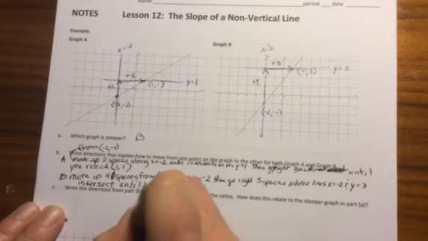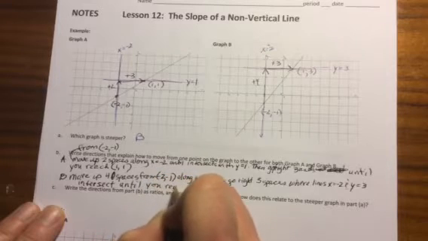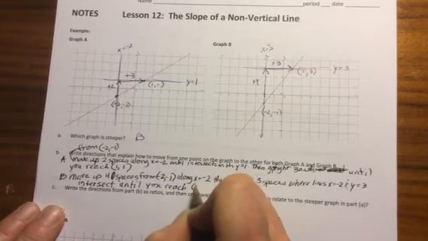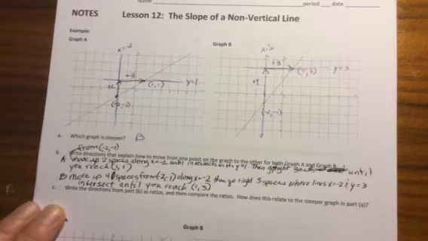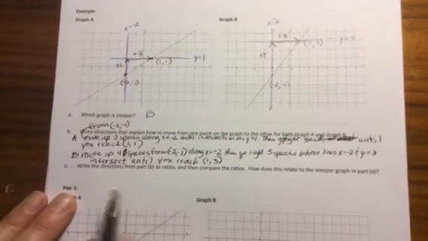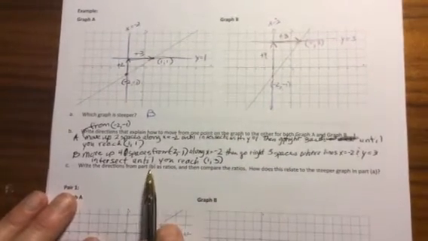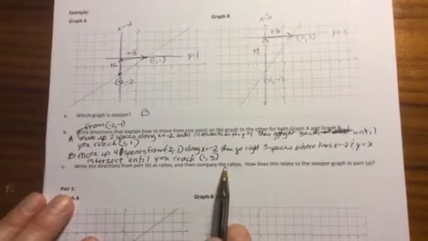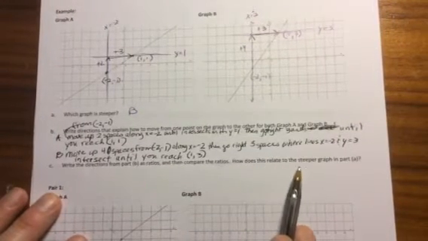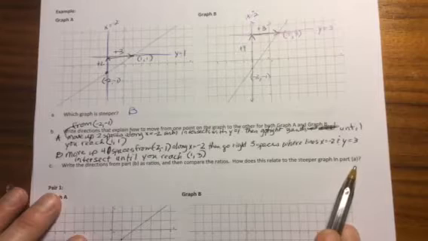Until you reach the point 1, 3. Okay, then it says write the directions from part B as ratios, then compare the ratios. How does this relate to the steeper graph in part A?